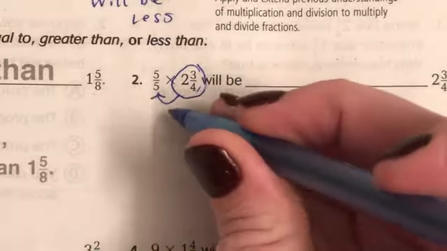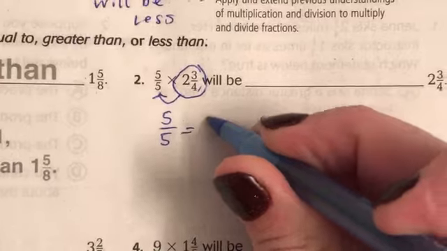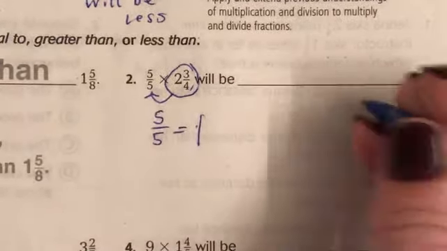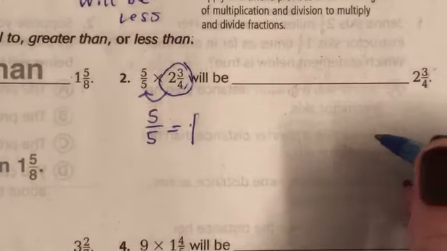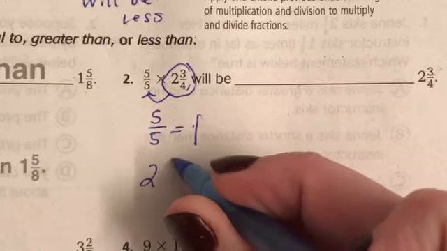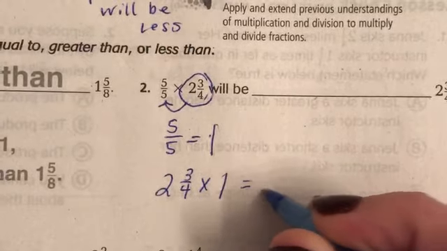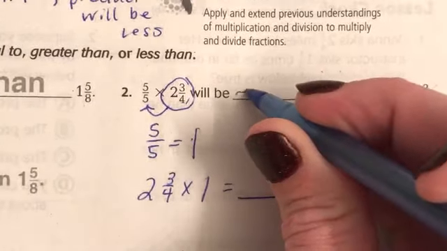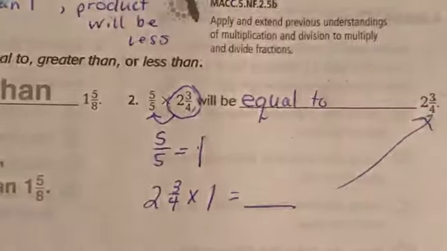And in this instance, I know that 5/5 is equal to 1 whole. So when I multiply 2 3/4 times 1, my answer is not going to be less than, and it's not going to be greater than. In fact, it's going to be equal to. If I were to multiply 2 3/4 times 1, my product is going to be equal to. So your answer will be equal to.